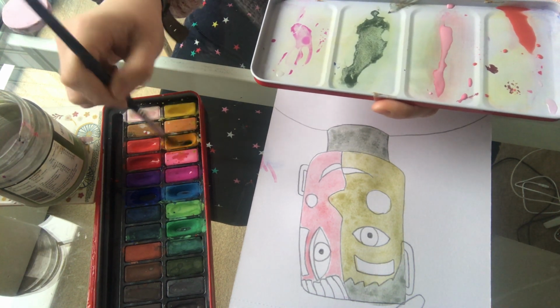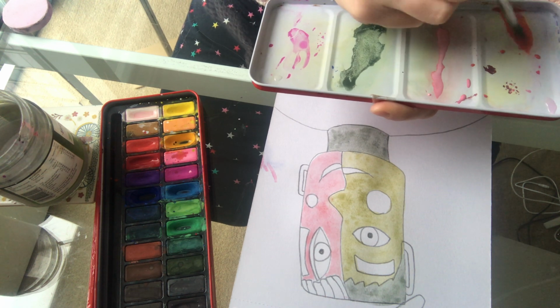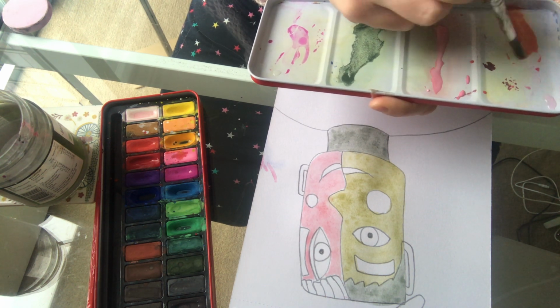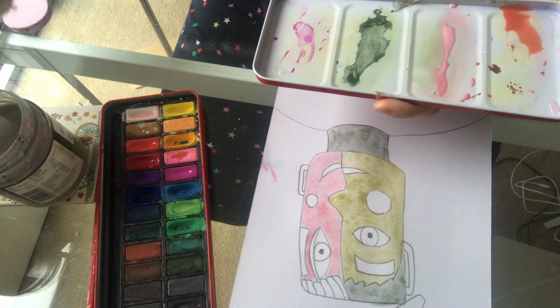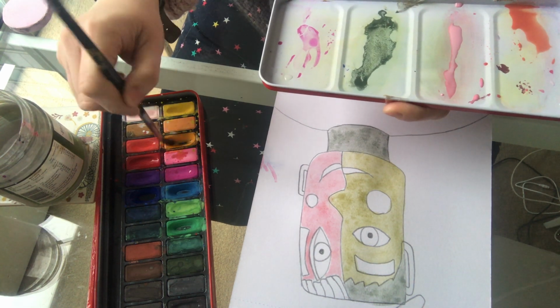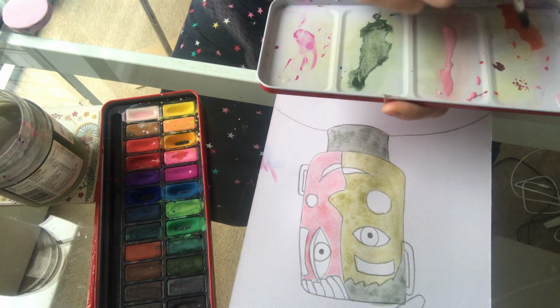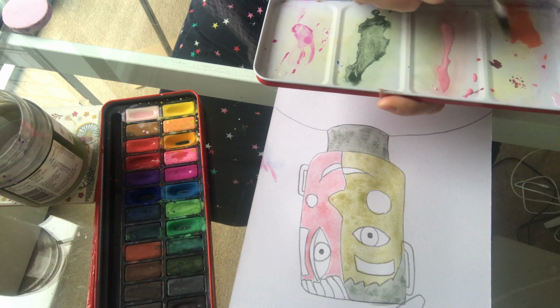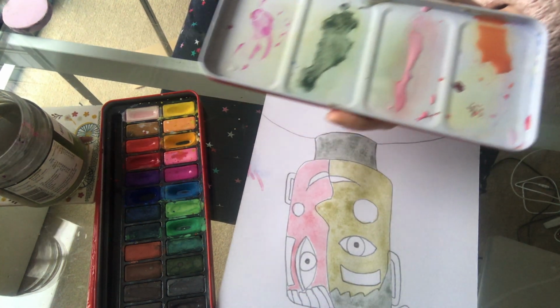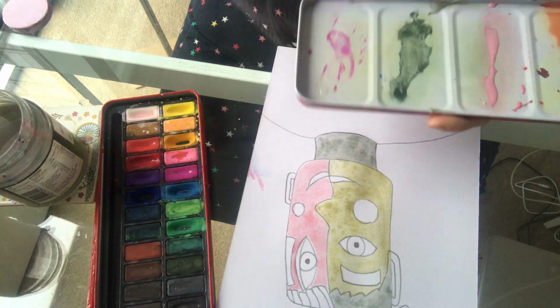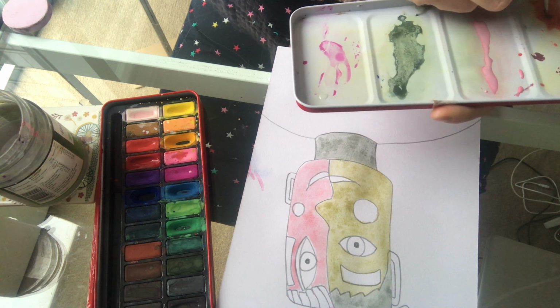Still want a bit more yellow in that. Orange.